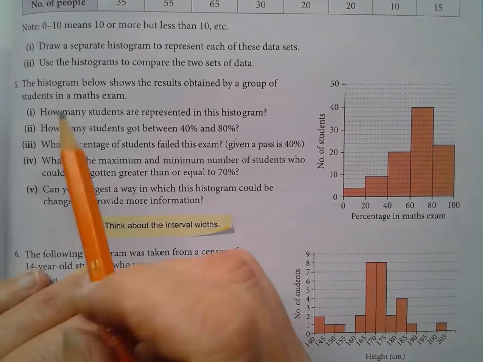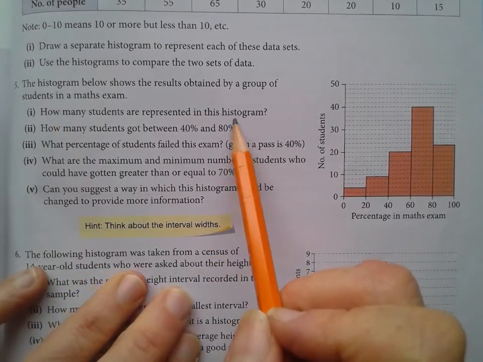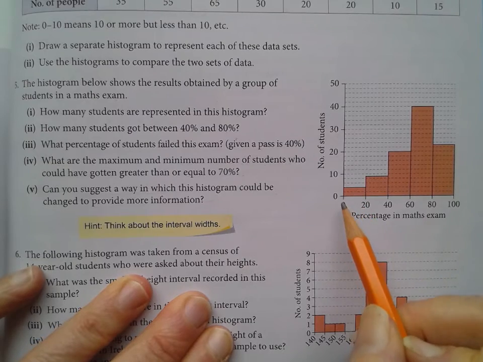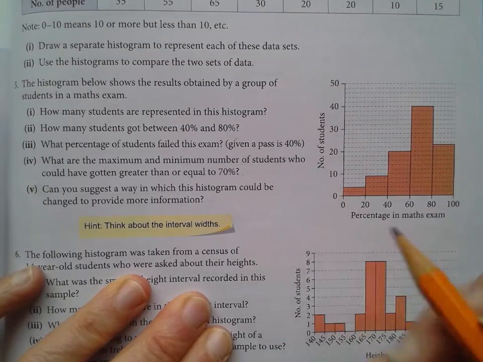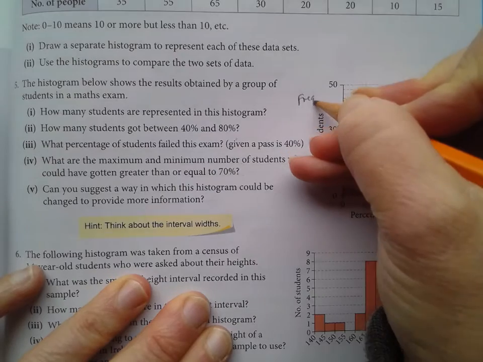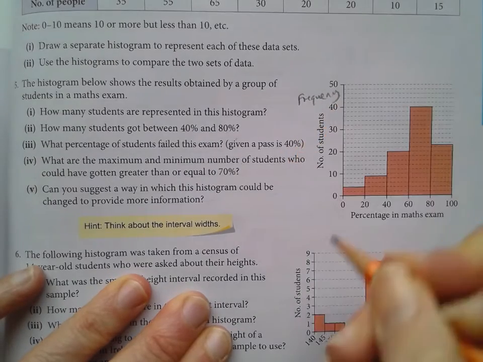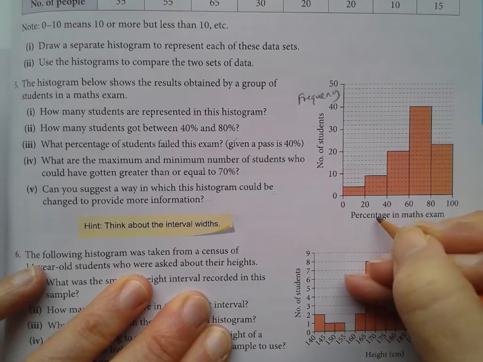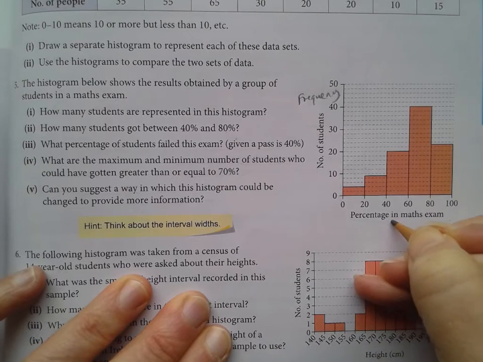How many students are represented in this histogram? Well, let's look at this histogram. Here we have a scale going along the upright, which is our frequency scale. So this is how many students. Percentage in maths exam, this is what we're counting. So this is the score, this would be the X and this would be the F.